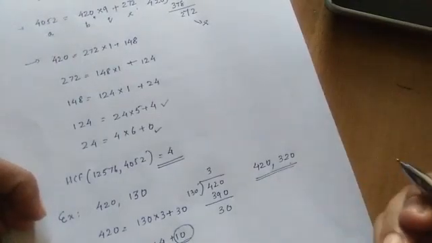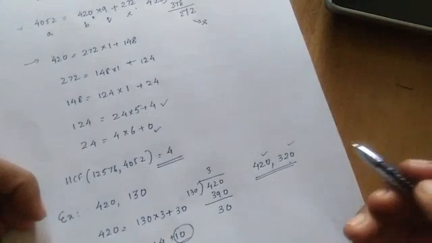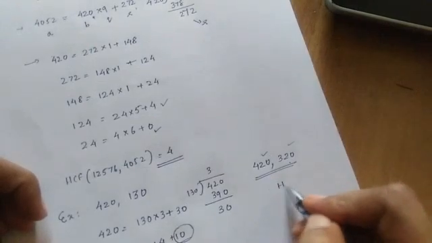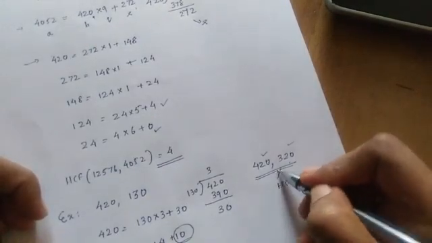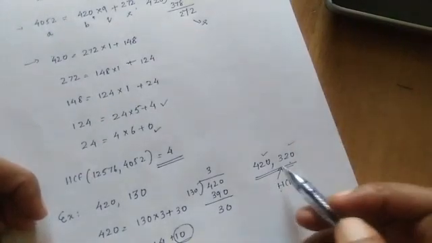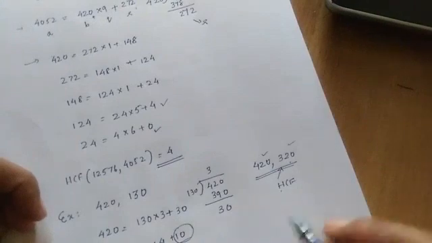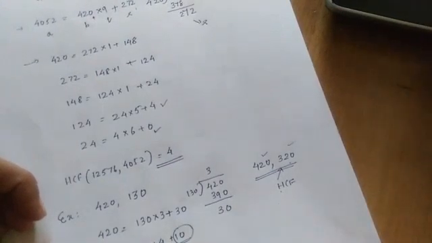For questions like this, that is maximum values, we have to use Euclid's theorem to find the HCF. We have to find the HCF of these two numbers, 420 and 130. We show it here and the result we get is 10. So the maximum number of burfis that can be placed in each stack is 10.